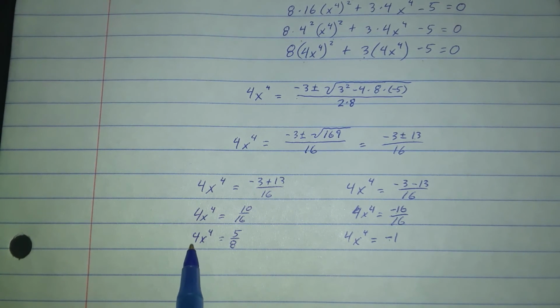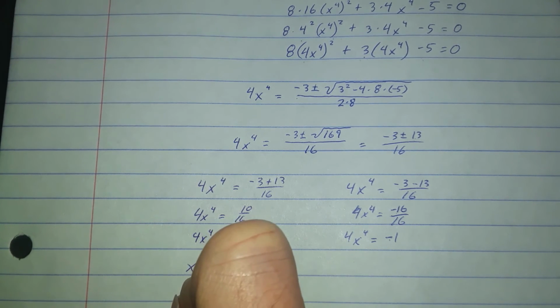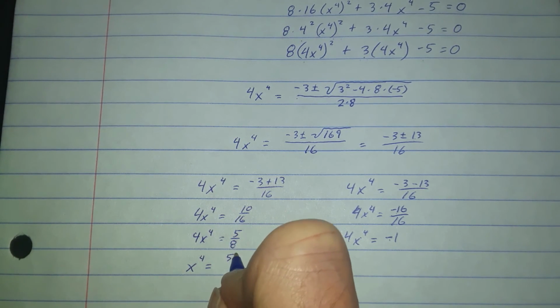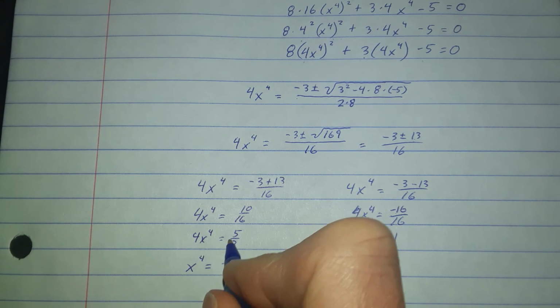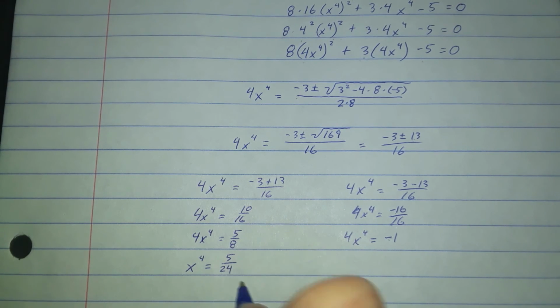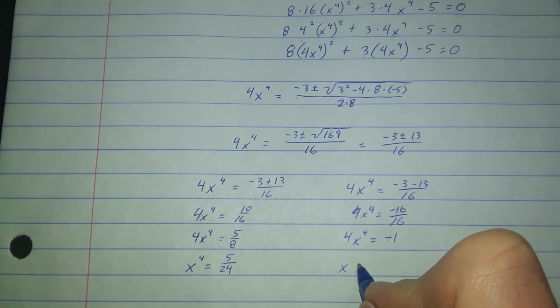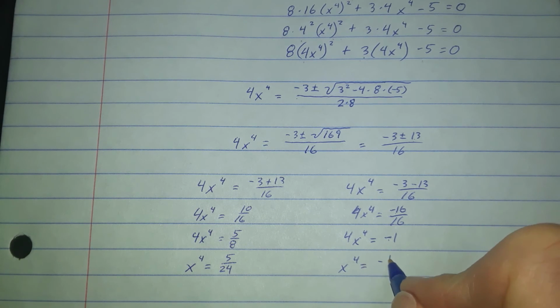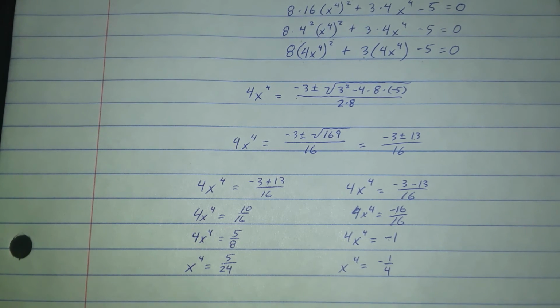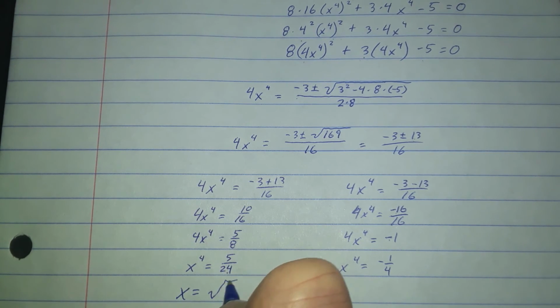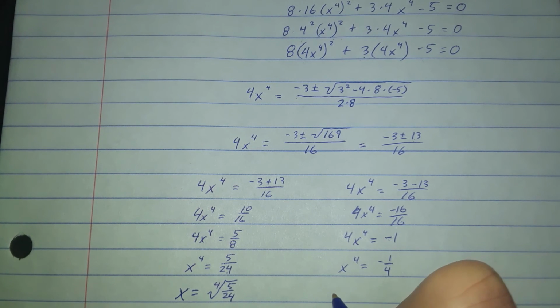So the next thing I want to do is isolate x here. So I'm going to divide by 4 on both sides. So I'm going to have x to the 4th equals 5 divided by 4 times 8, which is 24. And then over here, I'm going to have -1/4. And now I want to take the 4th root of each of these. X equals the 4th root of 5 divided by 24.